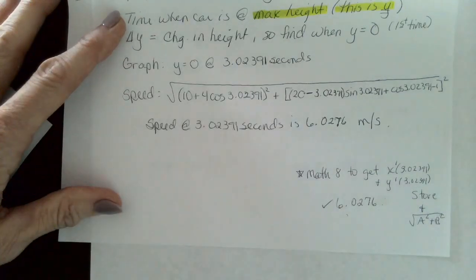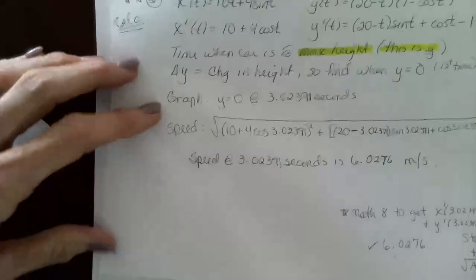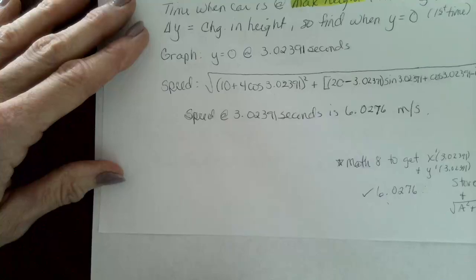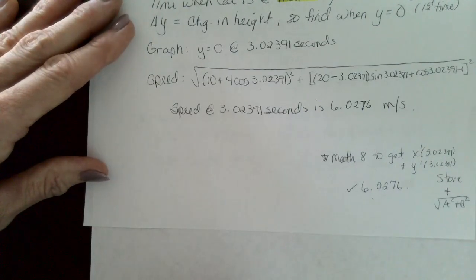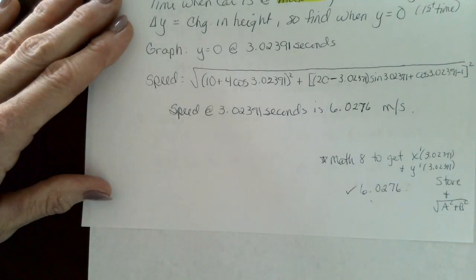I do want y'all to plug and chug through that on your calculator and see if you get the answer. Y'all remember how to store, right?